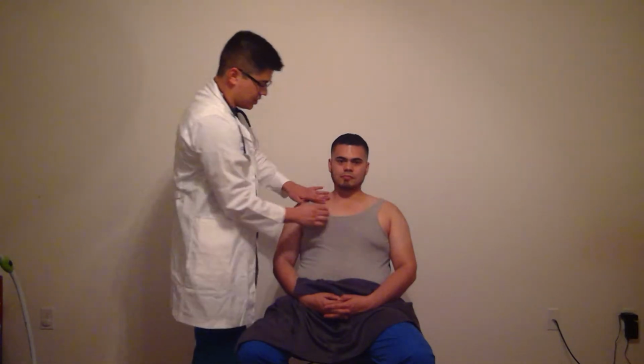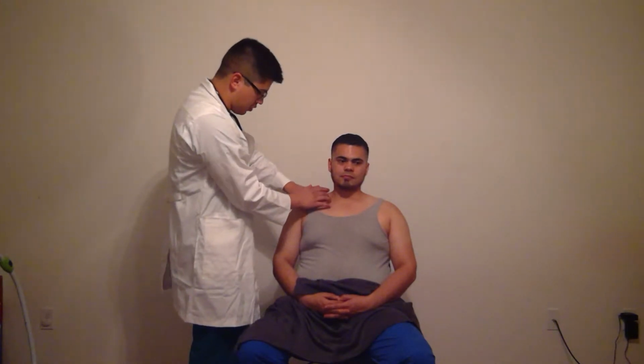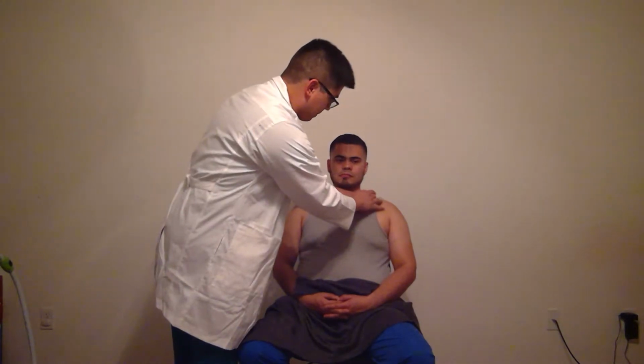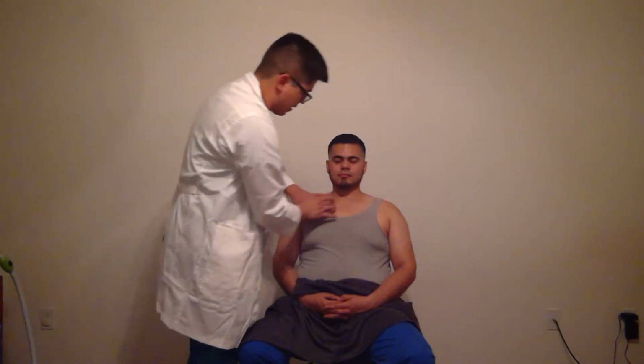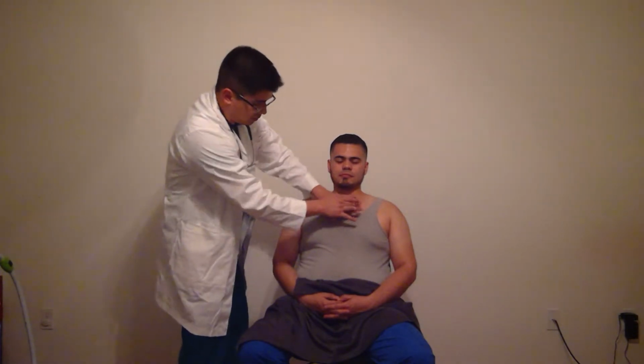If you hear any dullness, it may be consolidation or signs of pneumonia. If you hear any hyperresonance, it may be because of COPD or emphysema. So we start at the apex of the lungs, right above the clavicle, on both sides. We go down and compare both sides.